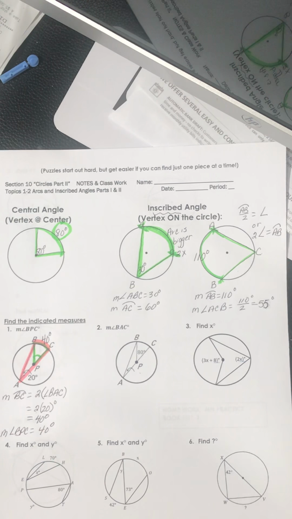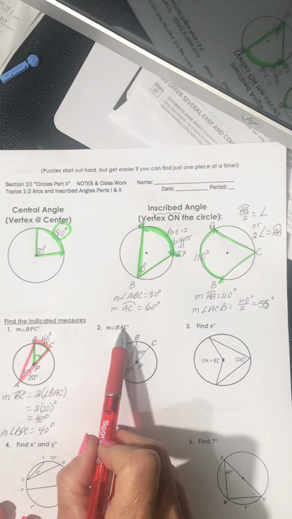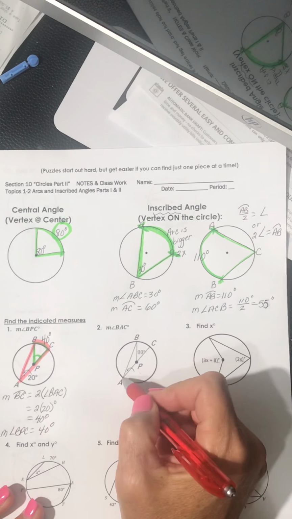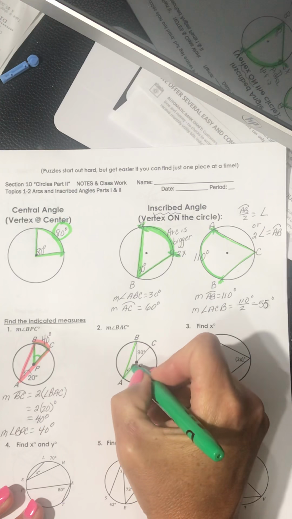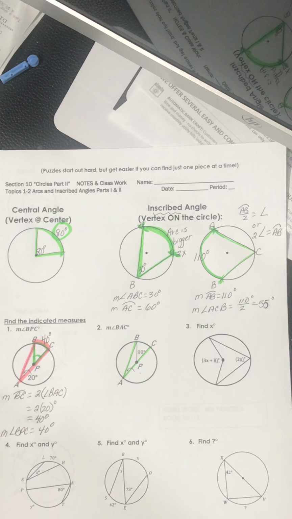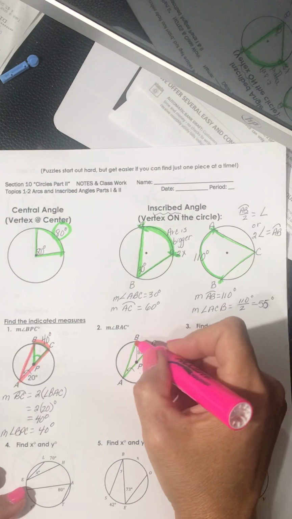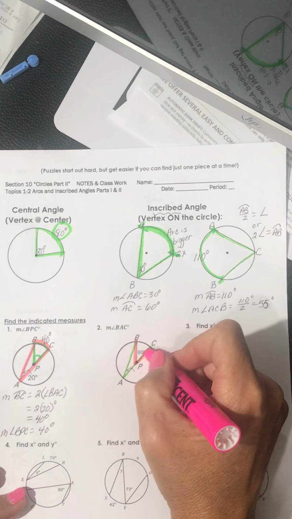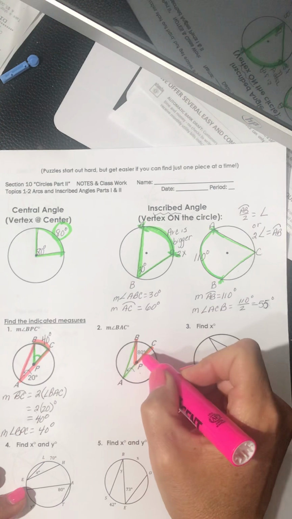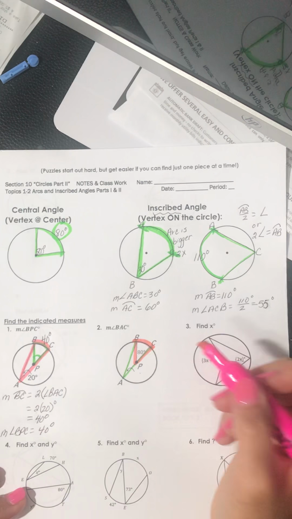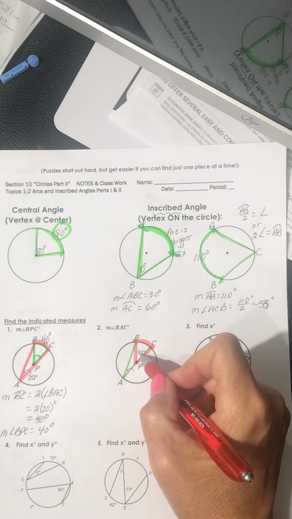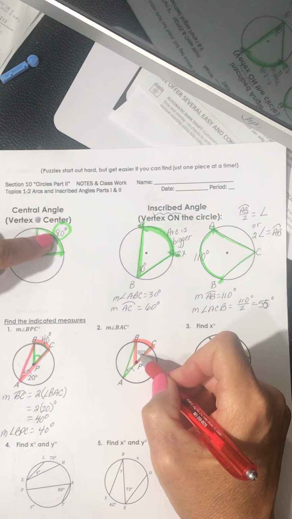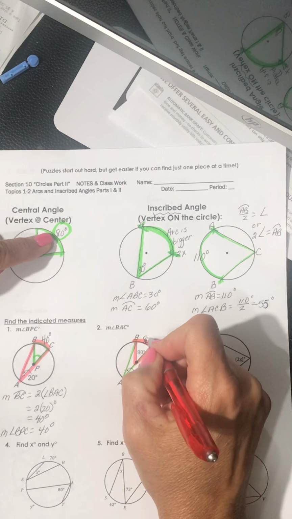Use your highlighters and don't be afraid to mark your pictures. Find the measure of BAC. BAC is this angle, but we also see that they're giving me the angle of BPC. Both the green and the pink bite off or intercept the same arc measure. If this is a central angle, 80 degrees, then the arc is also 80 degrees.